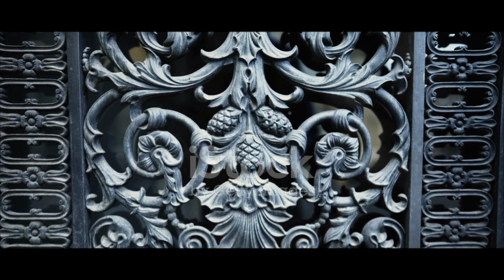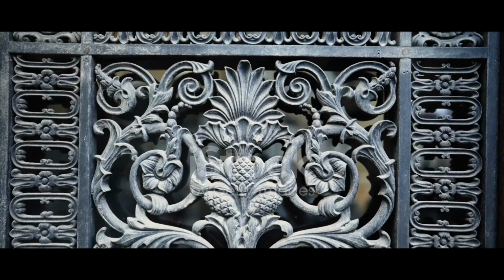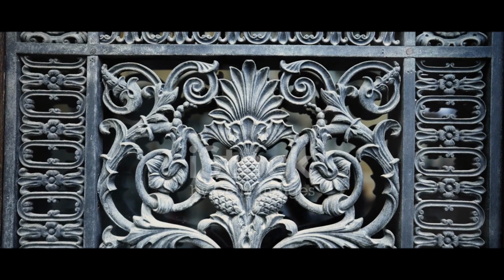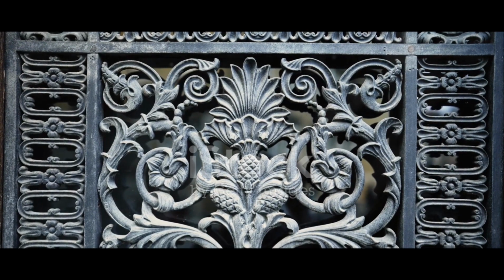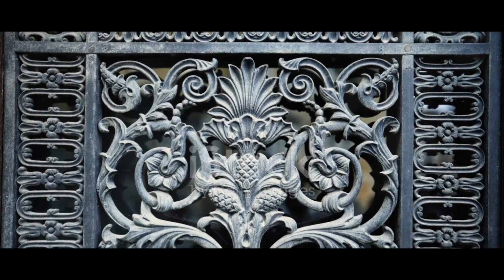In the late 19th to early 20th century, Beaux Arts architecture, influenced by French neoclassical design, gained popularity. Often found in grand public buildings like museums, libraries, and train stations, this style emphasized symmetry, grandeur, and ornate decoration.